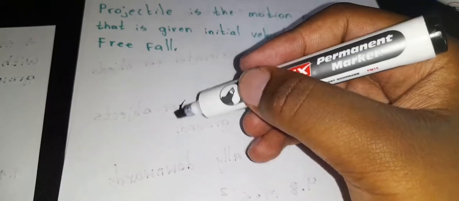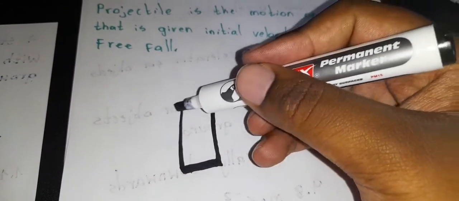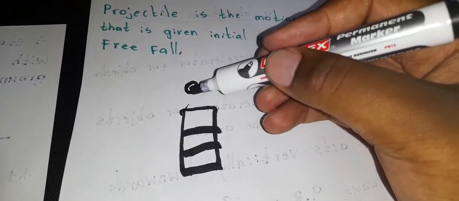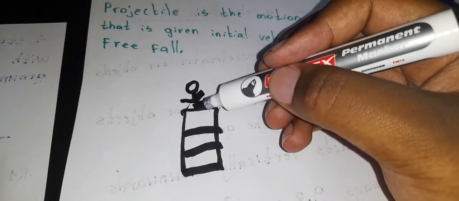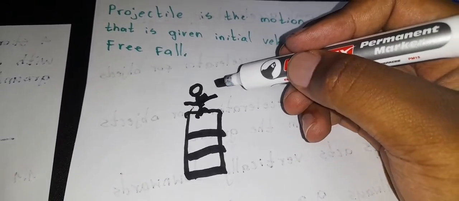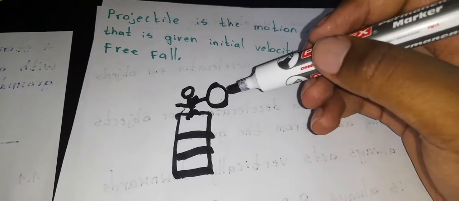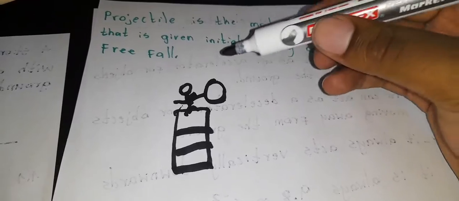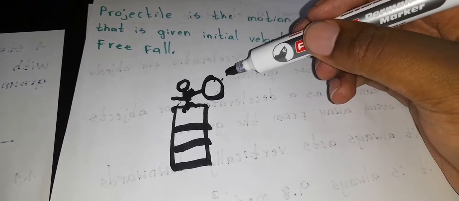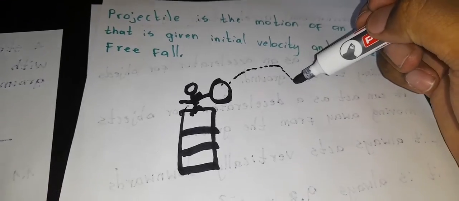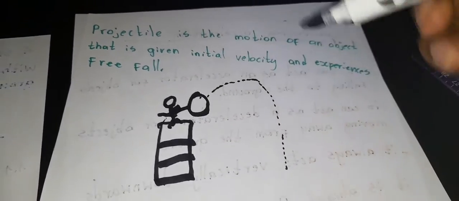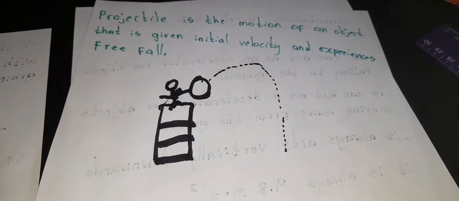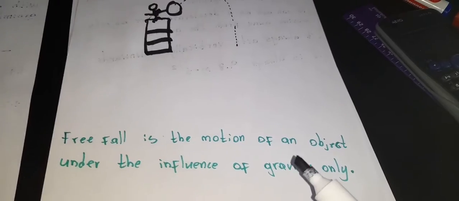Let's say this is a building, and these are the windows, and here is you, and you're throwing something off the building. What will happen to this here? It will go up and reach a maximum height and then experience its free fall and fall back to the ground. This is what will happen. Free fall is the motion of an object under the influence of gravity only.